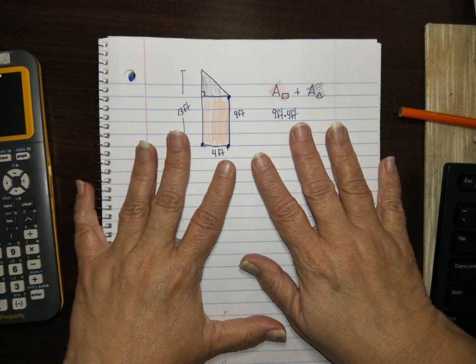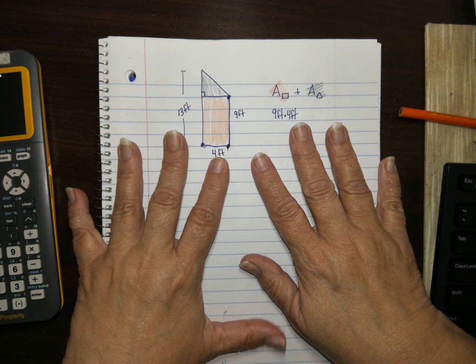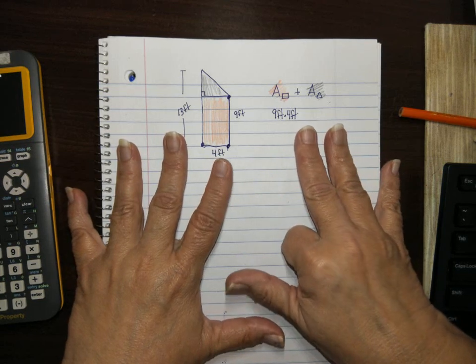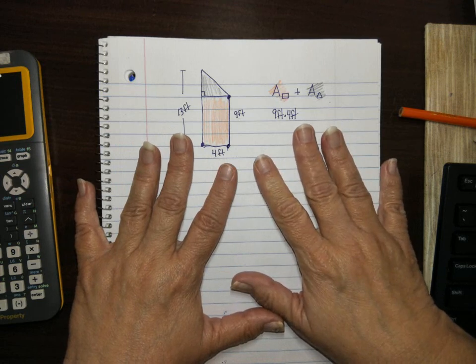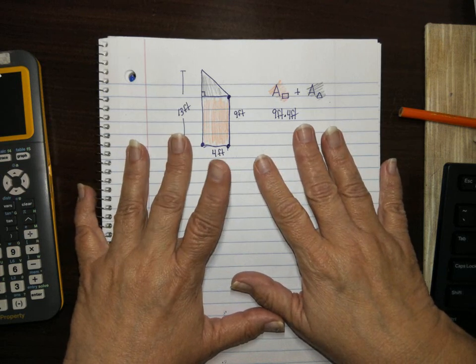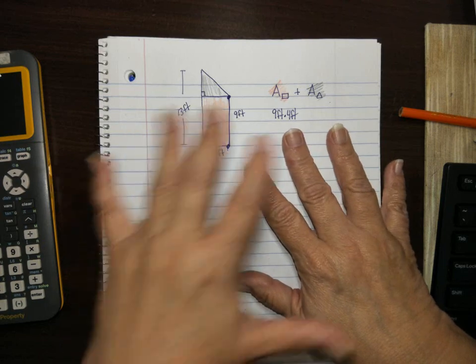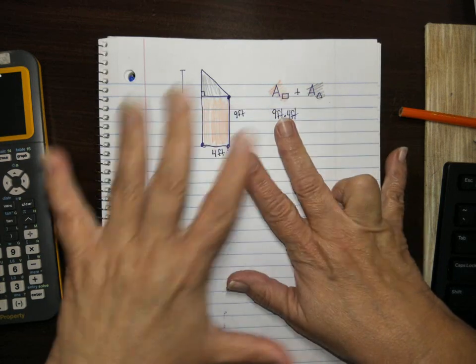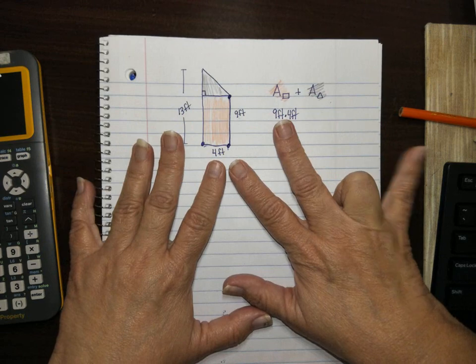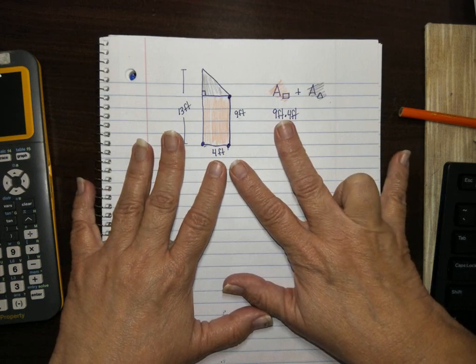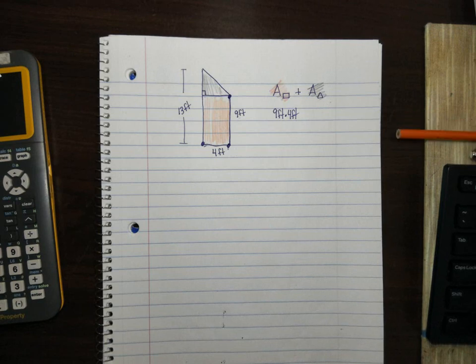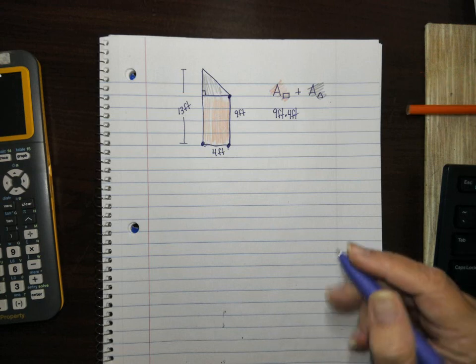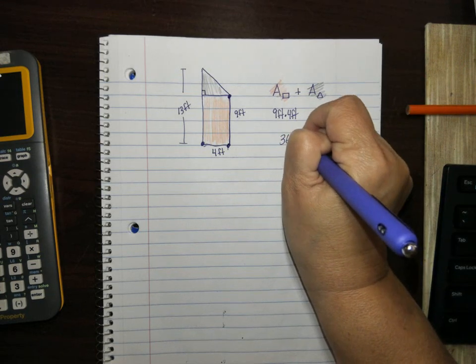You want to do 9 times 7? 1, 2, 3, 4, 5, 6, 7. Put this finger down. 63. You want to do 9 times 9? 1, 2, 3, 4, 5, 6, 7, 8, 9. Put this finger down. 81. So if you didn't know that, now you know. You don't ever need a calculator for your 9 times tables. So that's 36 square feet.